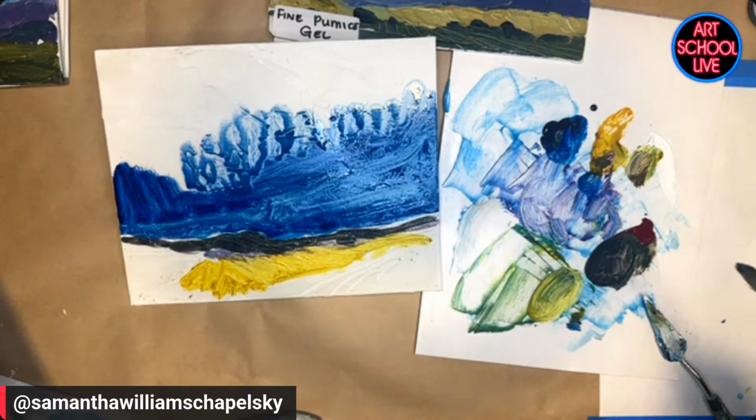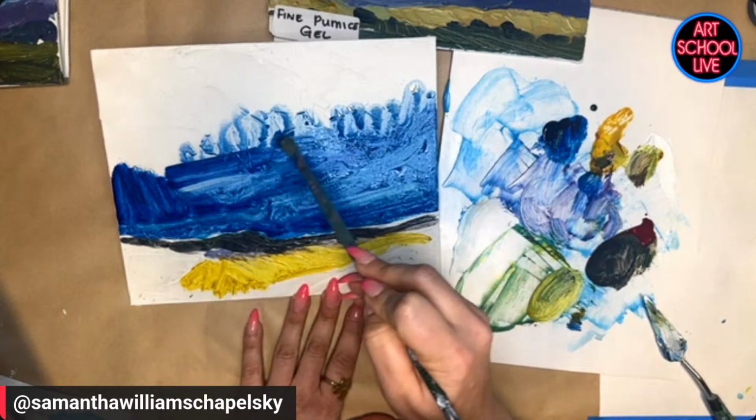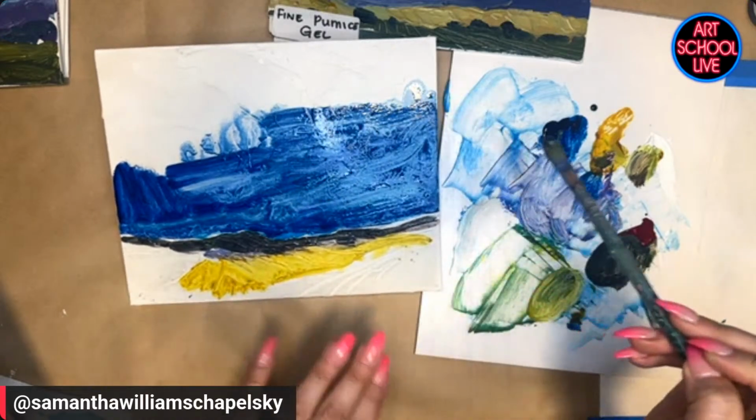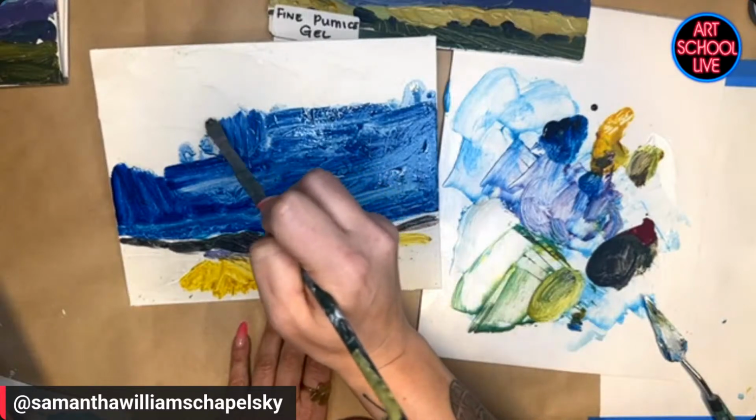Yes, absolutely. So your acrylics can always be underneath your oils. They can never be on top of your oils. So that's the one family of paints that has a few rules. So acrylics underneath, always. Oils always have to be on top.